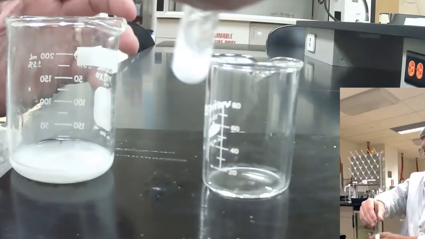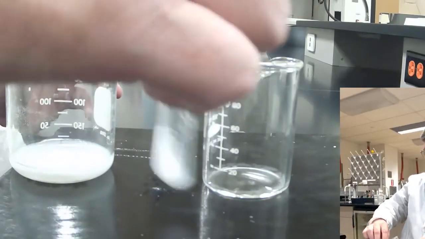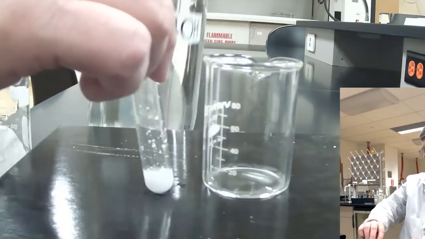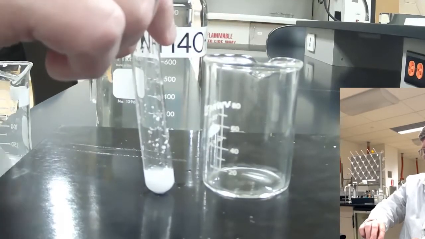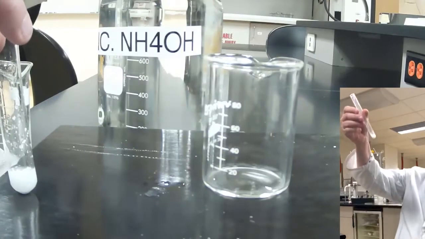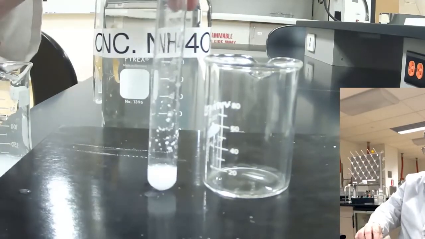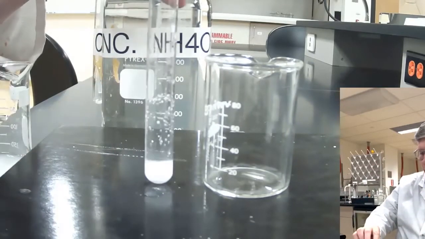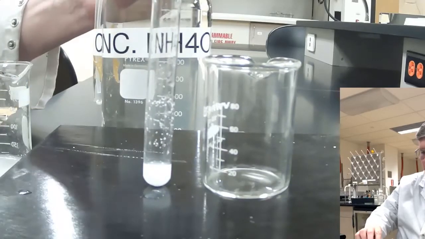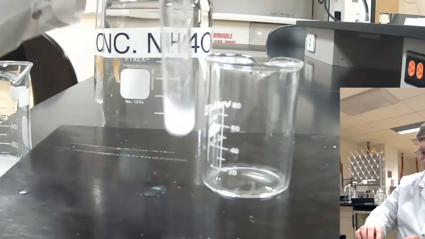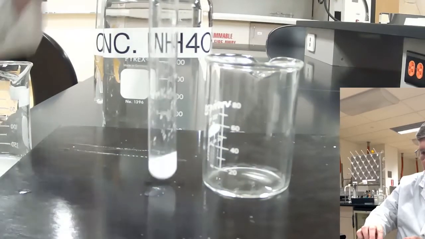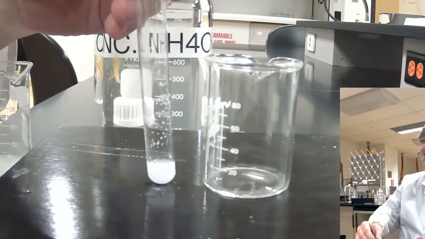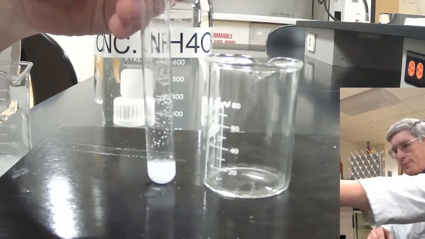After we let that settle, we're going to do the same thing. Try to decant off the supernatant and keep the solid as much as possible. Solid's floating. Alright, we are going to make do with that. A lot of our solid is floating on the top.